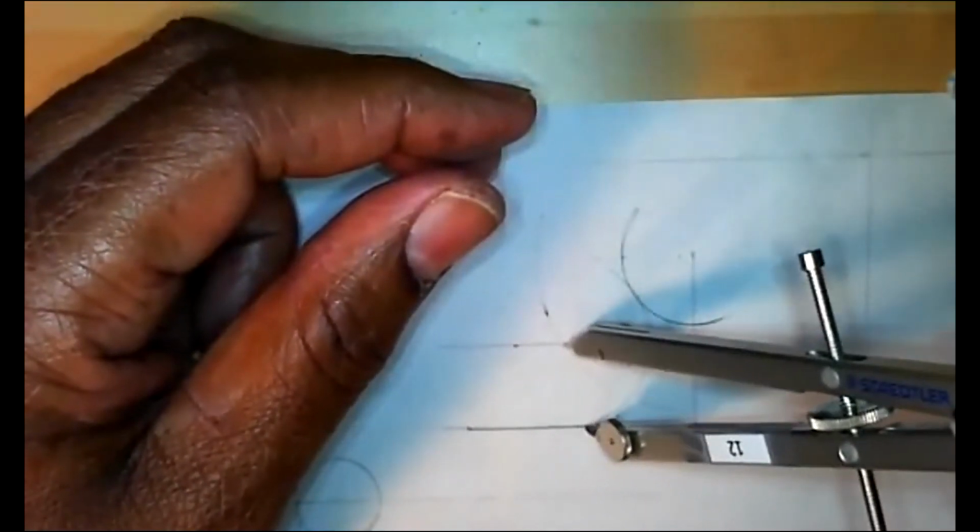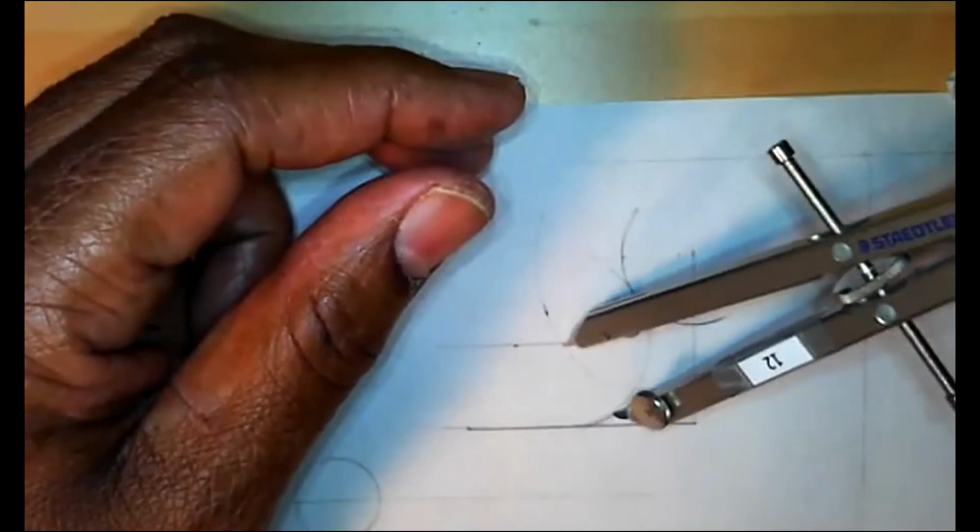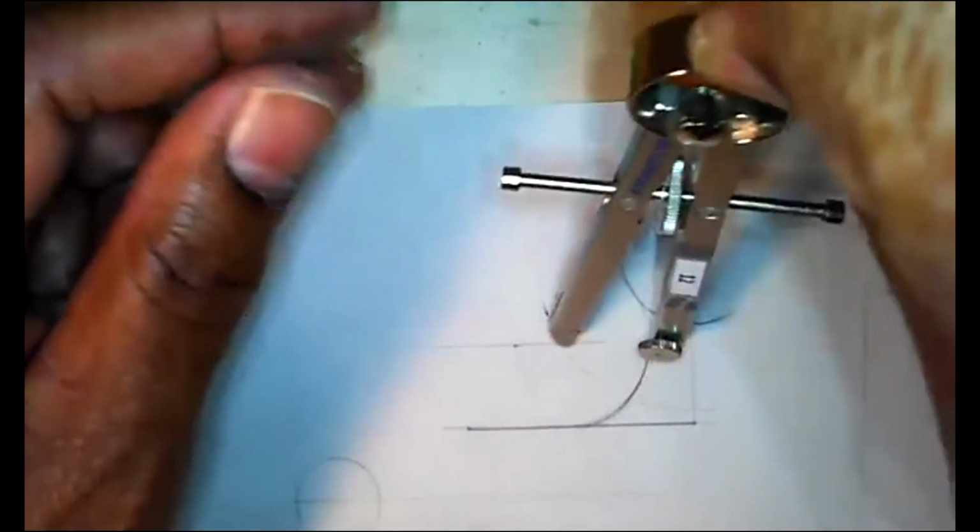Okay, that looks pretty good, so I'm just going to put it in. Pressure, pressure, pressure. Did that help you at all? Yeah. Okay, cool.